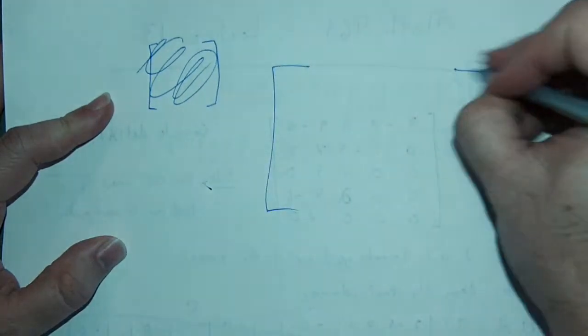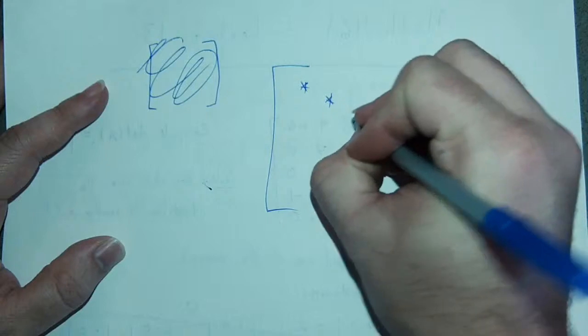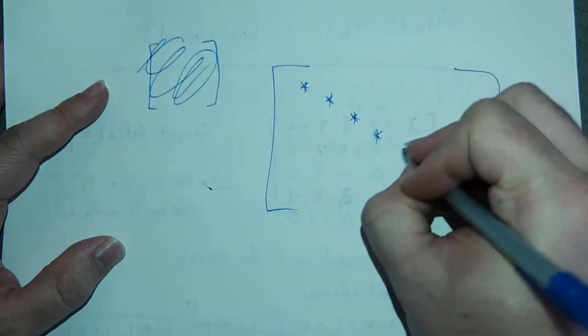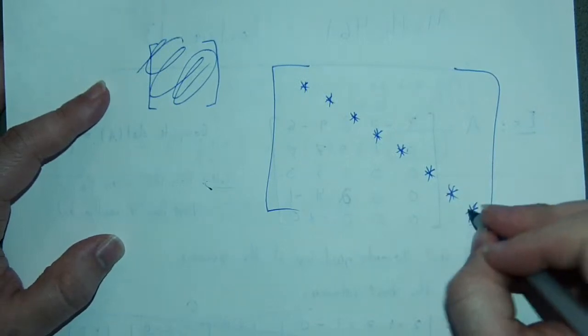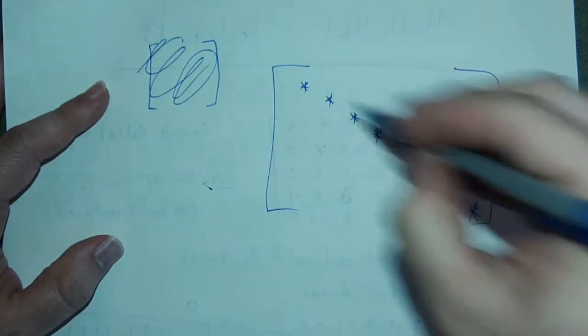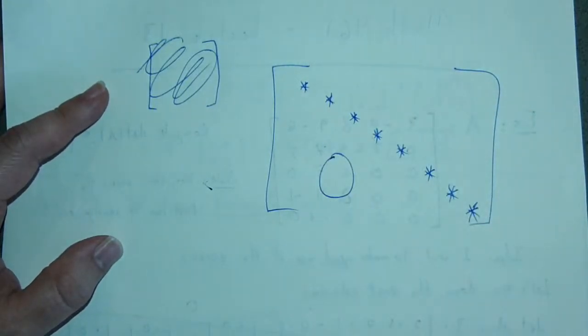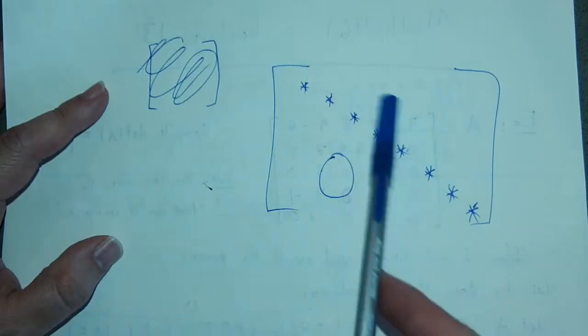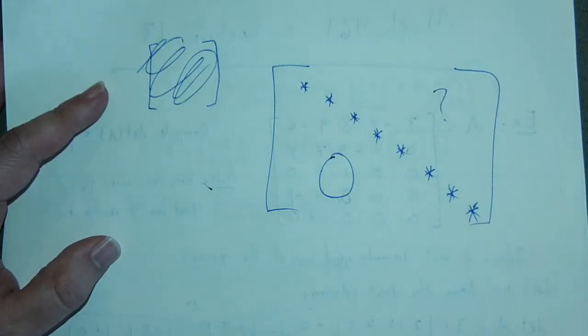Say I have stuff on the diagonal, and I don't really care what's on the diagonal. These things can be 0. They can be positive, negative. Doesn't matter what these are. Everything below the diagonal is 0. What is above the diagonal also doesn't matter. It can be whatever.